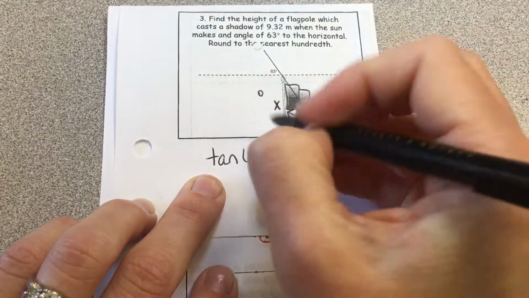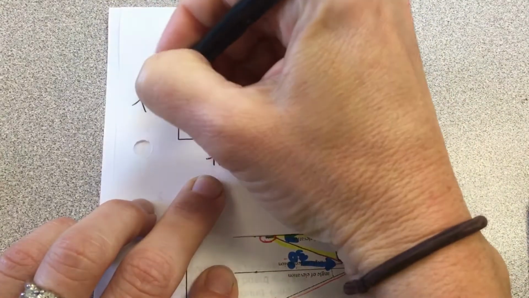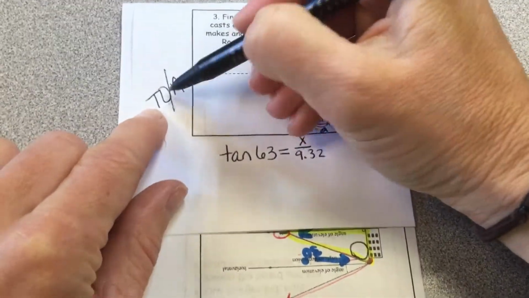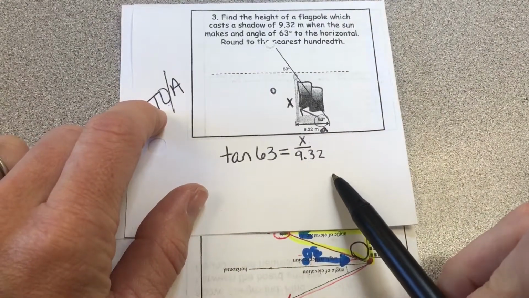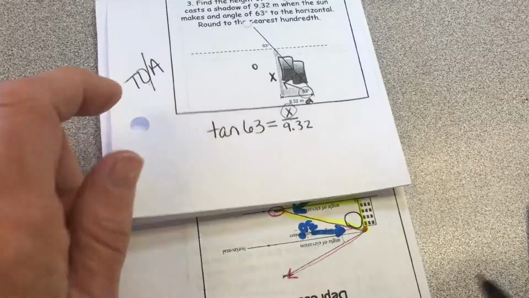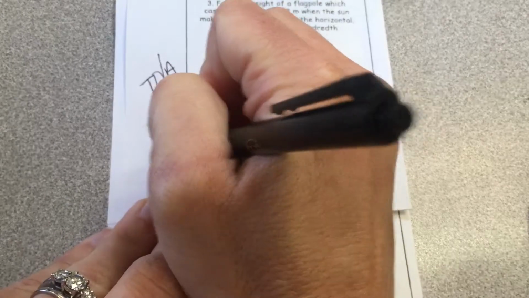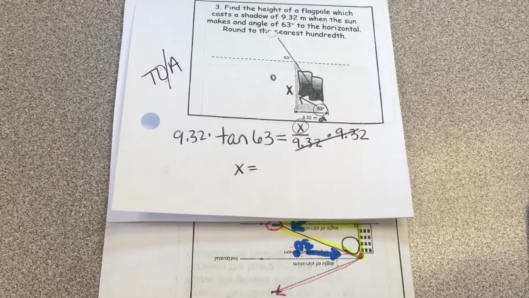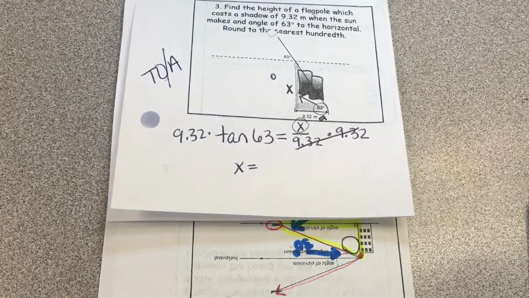Opposite has to go on top over adjacent. So you know how the thing I write is TOA, okay? That means tangent is opposite over adjacent. That's the order you have to do it in. Opposite has to go on top, adjacent has to go on the bottom, okay? How do you get X by itself? Multiply by 9.32 on both sides. So in your calculator, 9.32 times tangent 63. I got 18. Good.